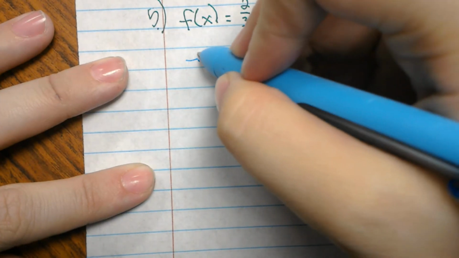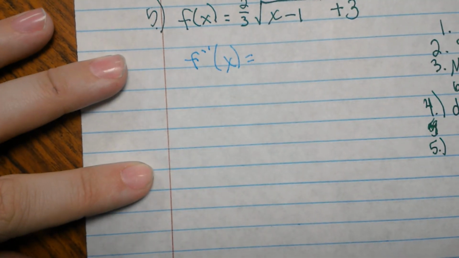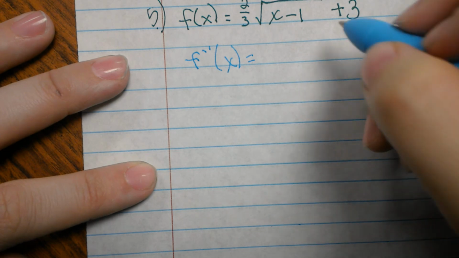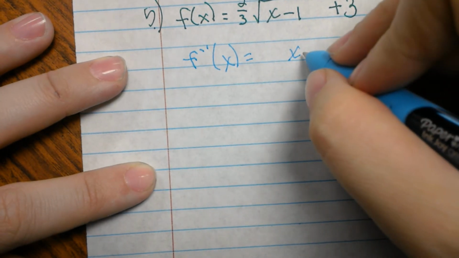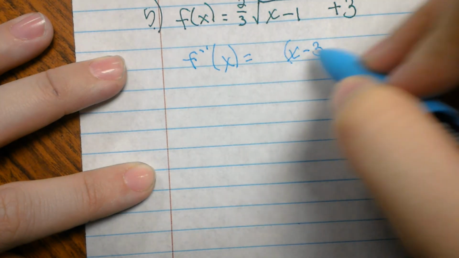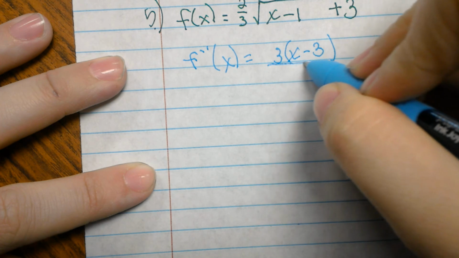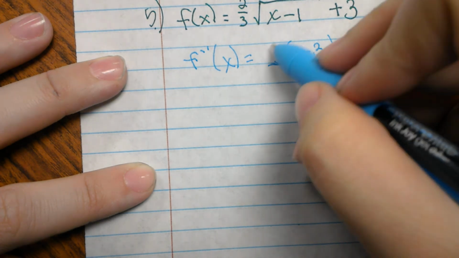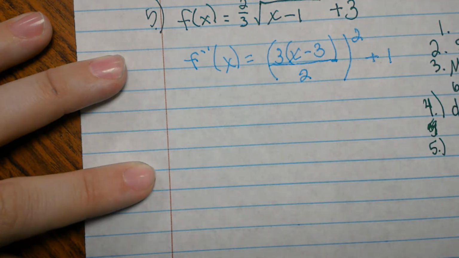So our inverse is going to look rather weird, but that's okay. You start by saying x, and then our first step was to subtract 3, then to multiply by 3, then divide by 2, square, and add 1.